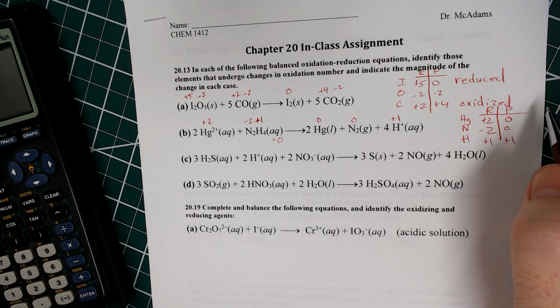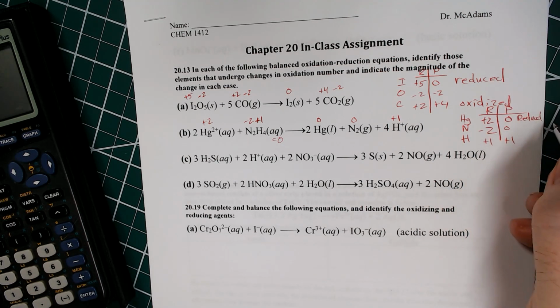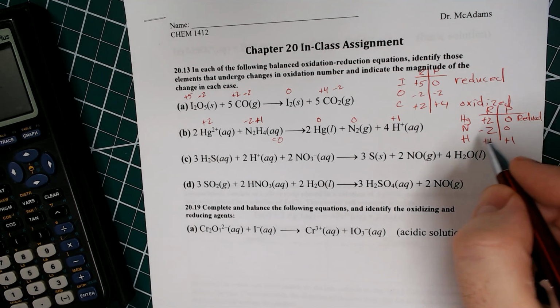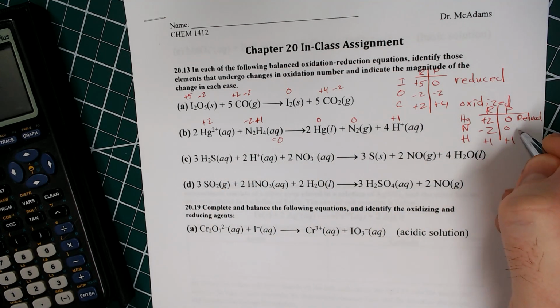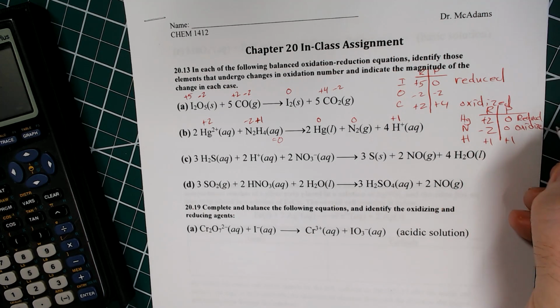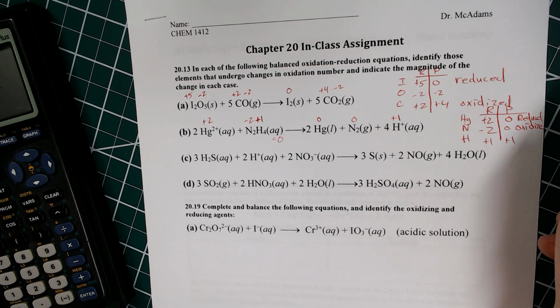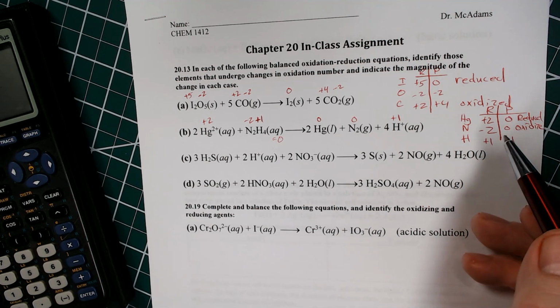So we would say that the mercury got more negative, so mercury got reduced. Sorry, I didn't get enough room in there. And then nitrogen went from -2 to 0. It got more positive, so it got oxidized. So mercury got reduced and nitrogen got oxidized.